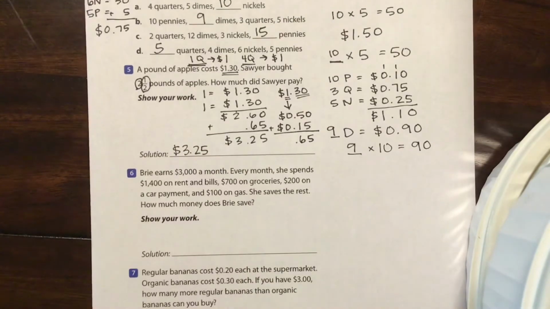All right, number 6. Bree earns $3,000 a month. Every month, she spends $1,400 on rent and bills, $700 on groceries, $200 on a car payment, and $100 on gas. Then she saves the rest. How much money does Bree save?